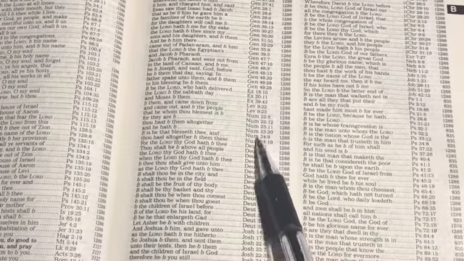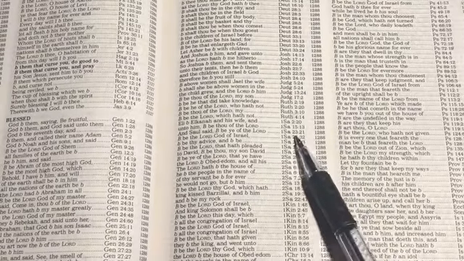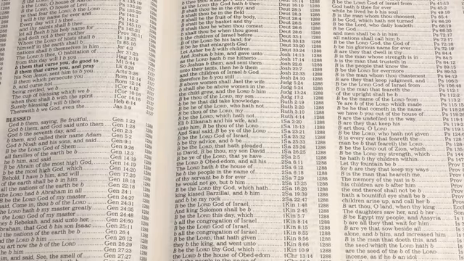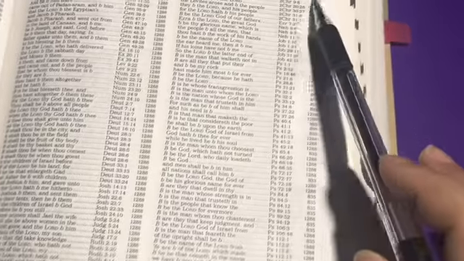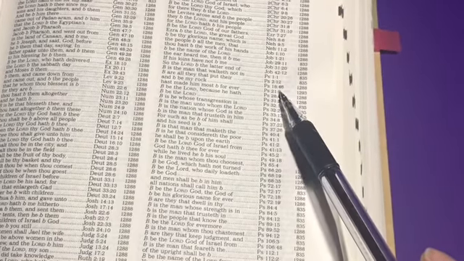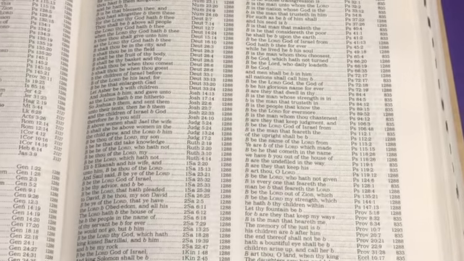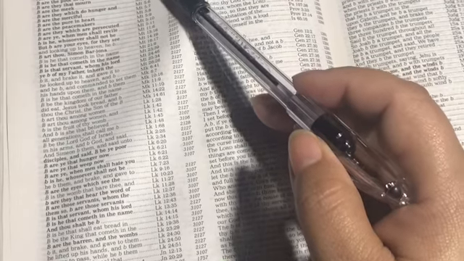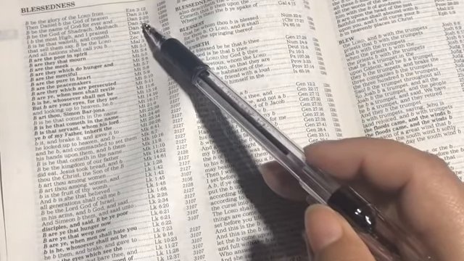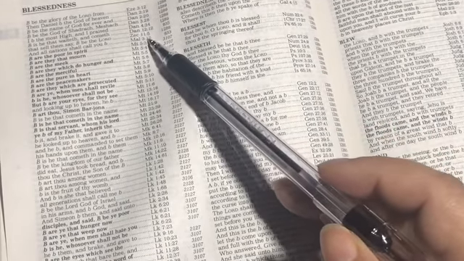You have Genesis, continued. You have Exodus, Leviticus, Numbers, Deuteronomy, Joshua, Judges, Ruth, 1st and 2nd Samuel, 1st and 2nd Kings, 1st and 2nd Chronicles, Ezra, Nehemiah, Job, Psalms, Proverbs, Ecclesiastes, Song of Songs, Isaiah, Jeremiah, Ezekiel, Daniel, Zechariah, Malachi.